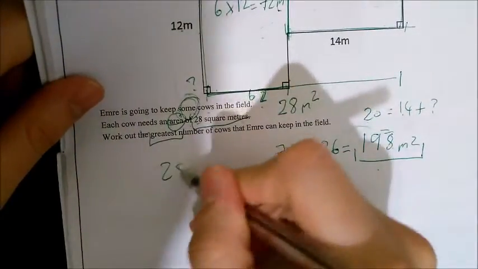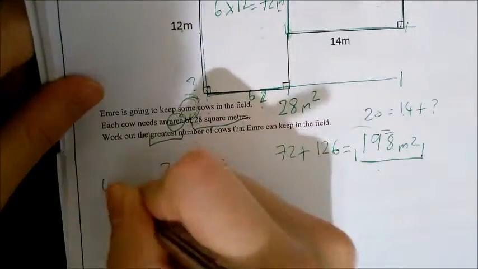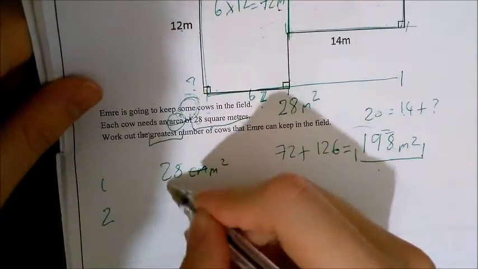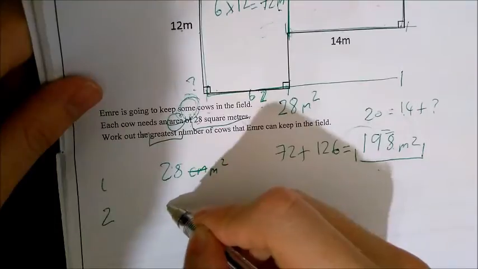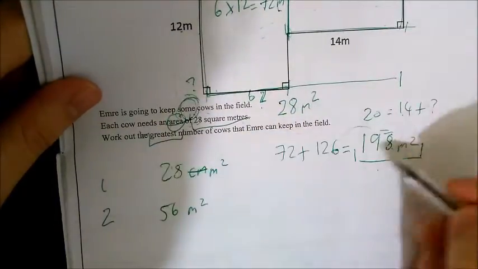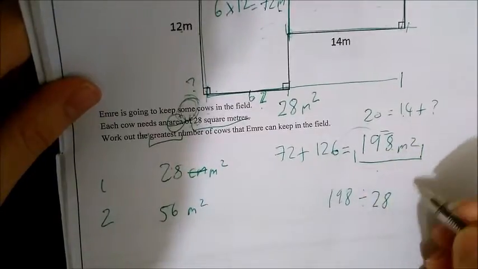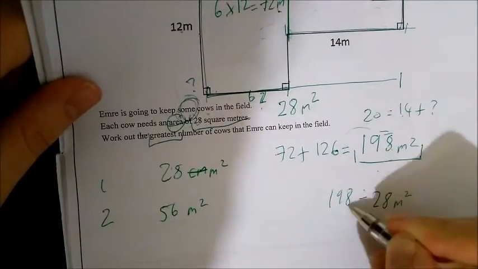Because if you think about it, if the field had an area of 28 meters squared, that's 1 cow. 2 cows is going to have the area of 56 meters squared. So I'm just going to do 198 divided by 28 meters squared.